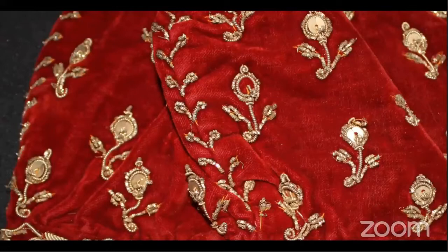Zardosi is also a style of embroidery with ancient roots; the documentation says it was also mentioned in the Vedic literature, the Ramayana and the Mahabharata. The original process, known as Galabatum, used silk threads wrapped in real gold and silver wires to decorate stained satin or velvet fabrics.